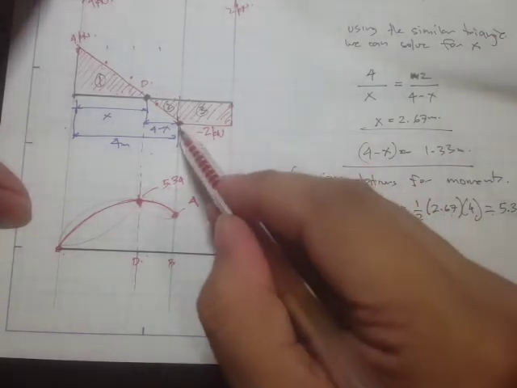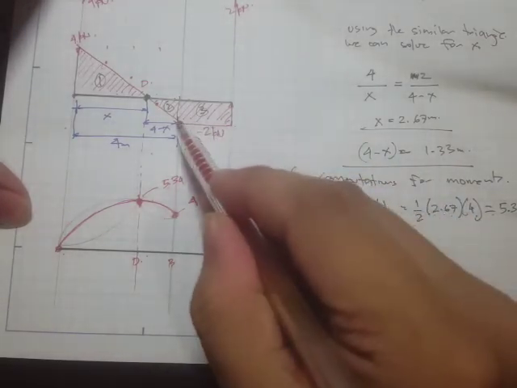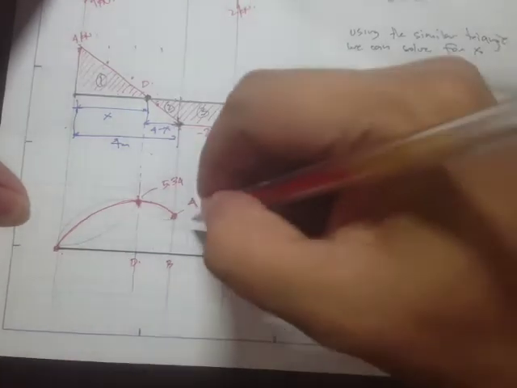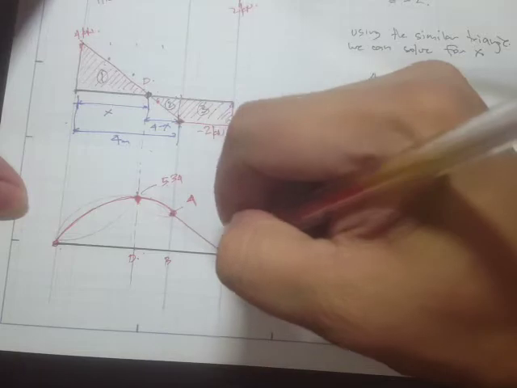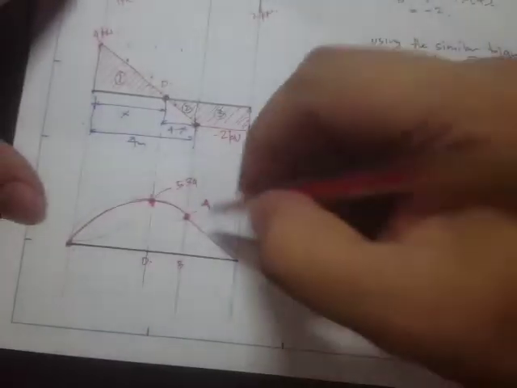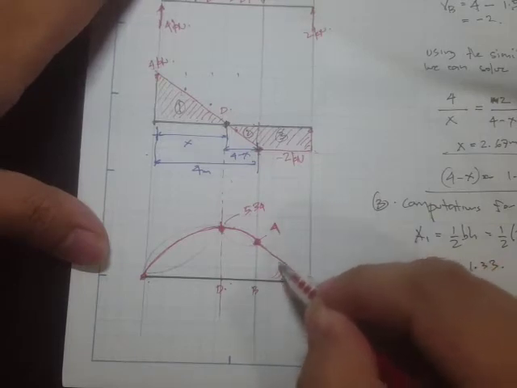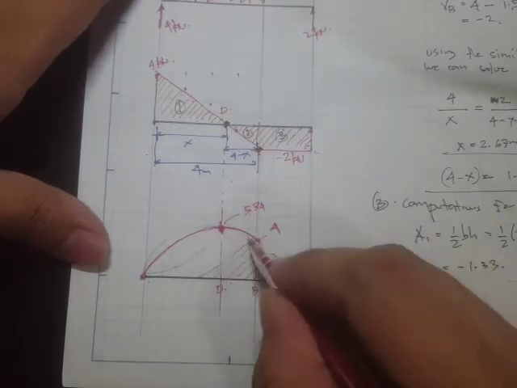And from point B to point C, since the shear is constant, degree 0, the moment will be linear right here, because it says -4. So our moment diagram will look something like this.